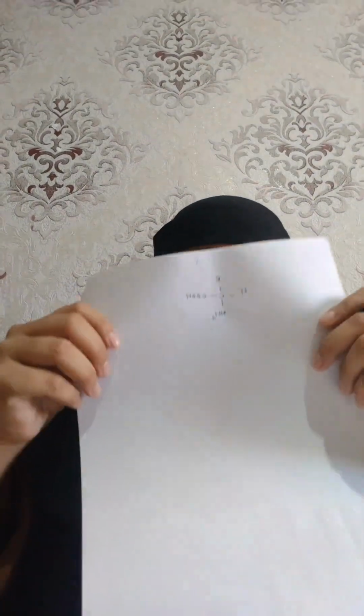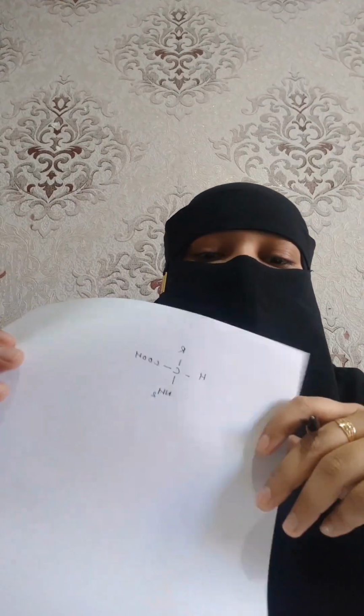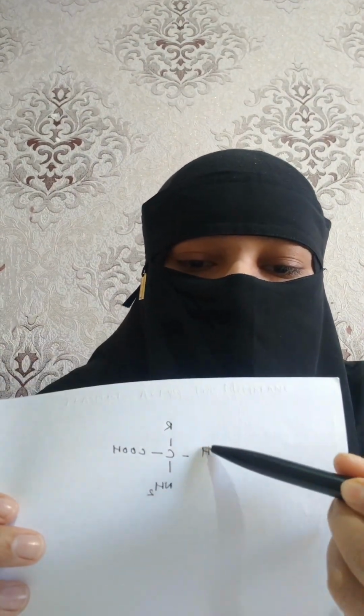So what is the structure of carbon? We can say COOH and H2. This is the basic structure of an amino acid. Now you see this has 4 valencies: H, NH2, COOH, and R. This is the variable group.